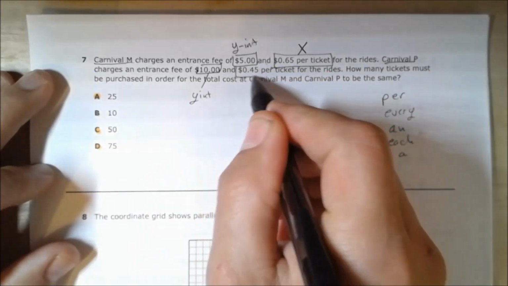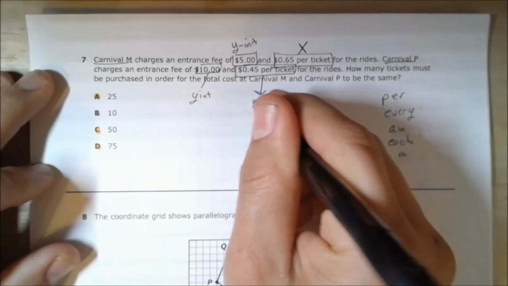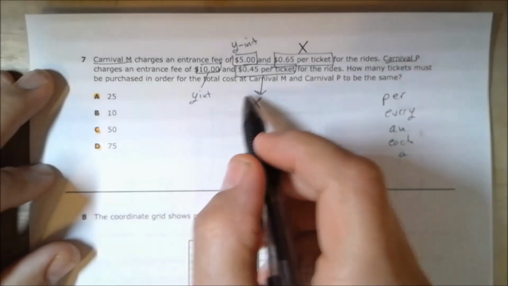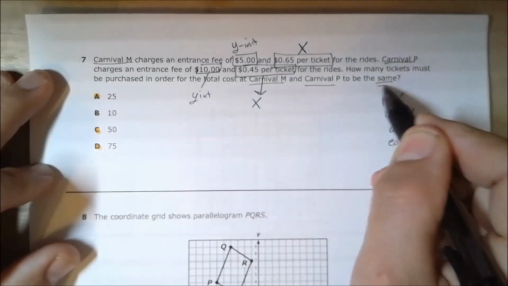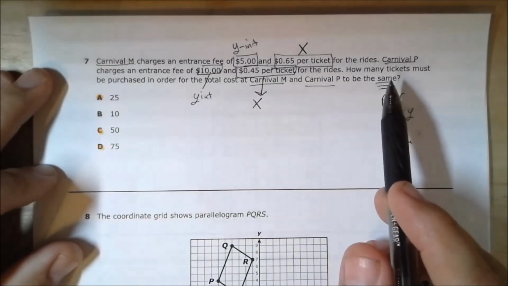And 45 cents per ticket. That one is going to be my unit rate, which is going to get my variable. How many tickets must be purchased in order for the total cost at Carnival M and Carnival P to be the same? I'm going to underline that 3 times because that tells you what symbol to put between the two equations. It says that it wants them to be the same.